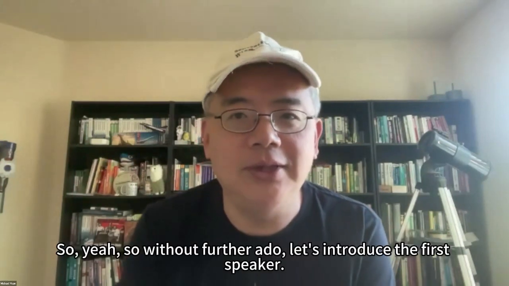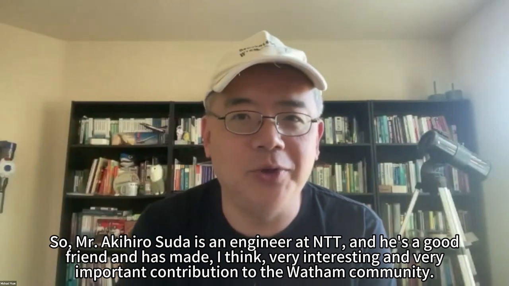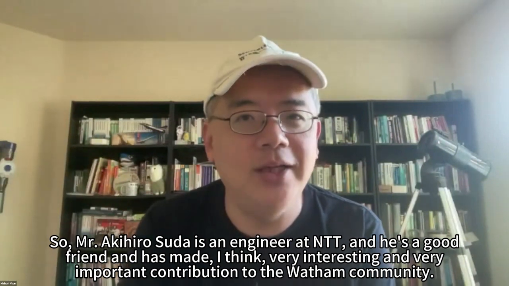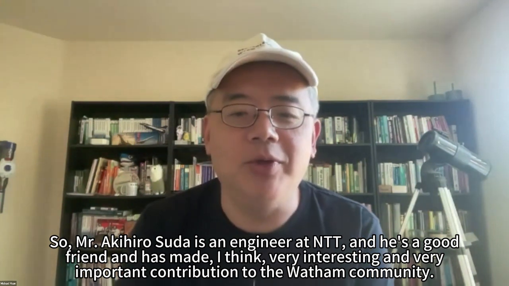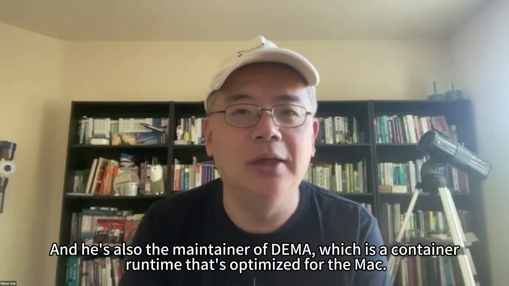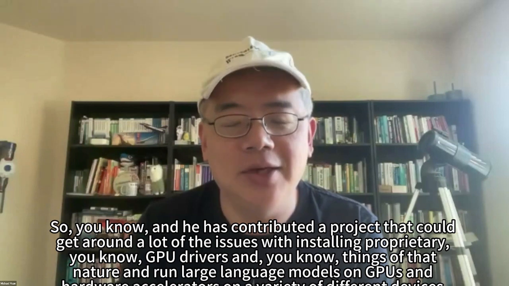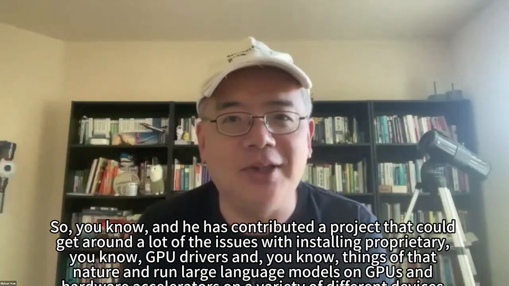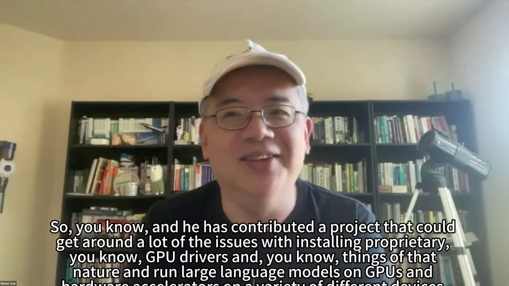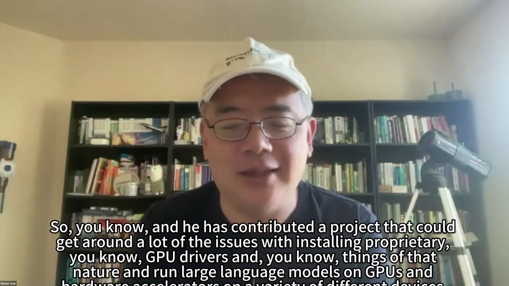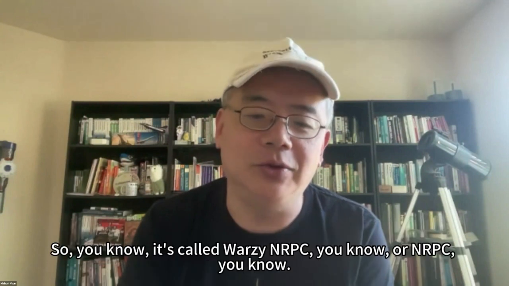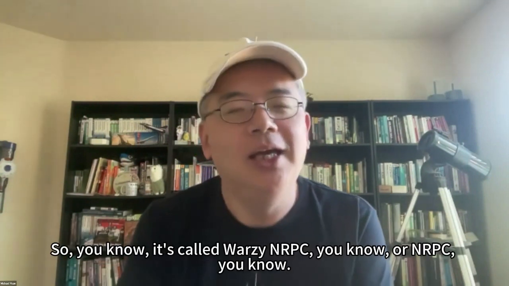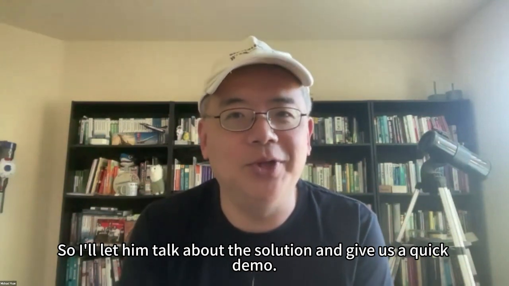So without further ado, let's introduce the first speaker. Mr. Akihiro Suda is an engineer at NTT, and he's a good friend, and has made very interesting and very important contributions to the WASM community. He's also the maintainer of Lima, a container runtime that's optimized for the Mac. He has contributed a project that can get around a lot of the issues with installing proprietary GPU drivers, and run large language models on GPUs and hardware accelerators on a variety of different devices. It's called WASI-NNRPC. I'll let him talk about the solution and give us a quick demo.